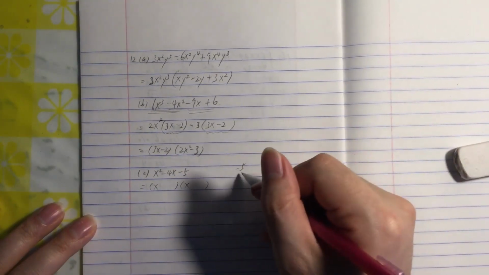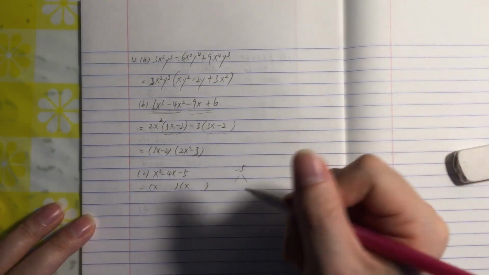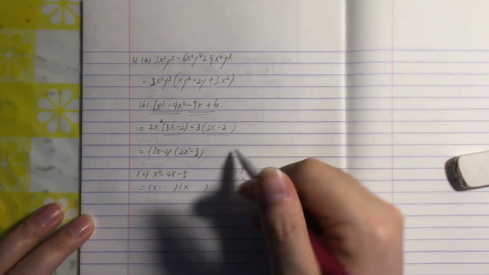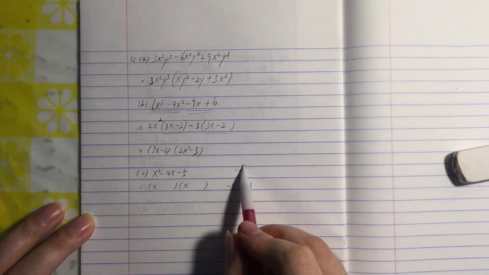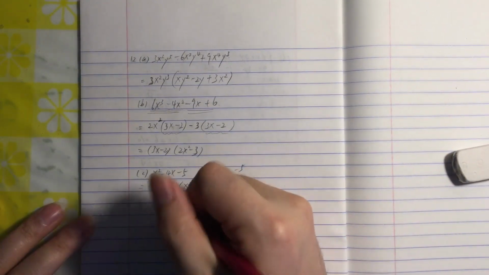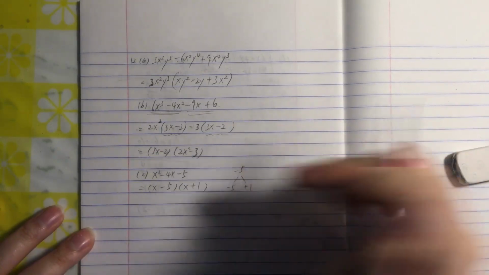Try to find two numbers that multiply to negative 5 and add to negative 4. Here we can try negative 5 and positive 1. When we multiply, we get negative 5. When we add, we get negative 4. So put these two numbers in the parentheses. That's the answer to part C.